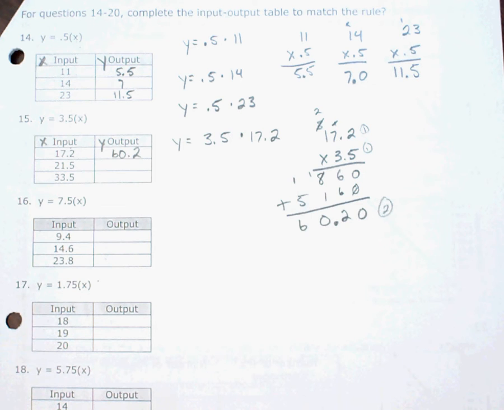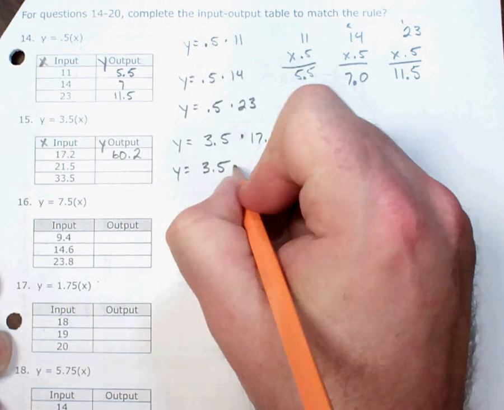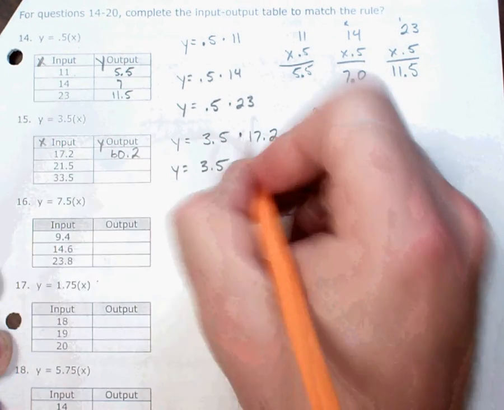And off camera, I'm going to pull out my calculator and make sure I'm not making any computation errors here, because I know how much you guys love to catch it when I make a computation error on these videos. Alright, I'm good on that one. Alright, next one. Y is 3.5, and my input is 21.5.